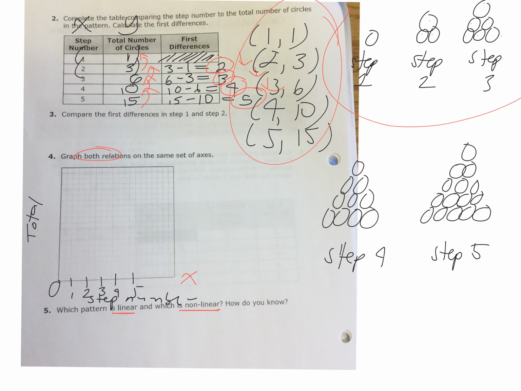And then, what should we use for the y-axis? What scale? What do you want to count by? We need to get up to 15. So do we have room? I don't have room to count by ones. I'm going to count by twos: 2, 4, 6, 8, 10, 12, 14, 16. And I want you to now graph both lines.